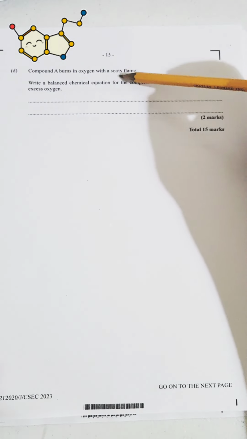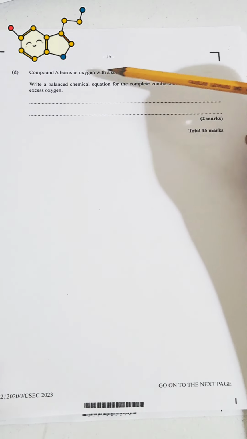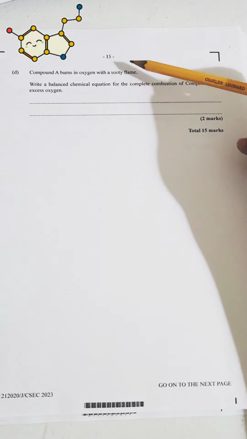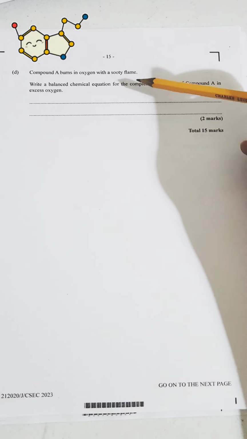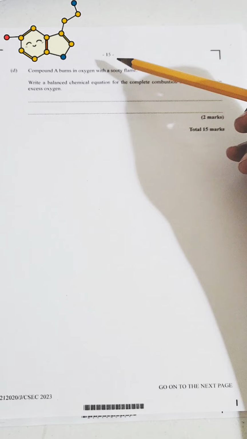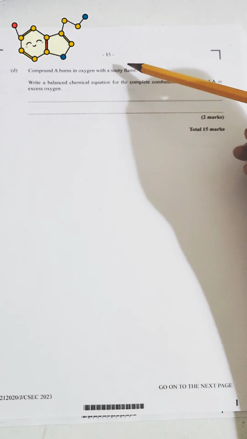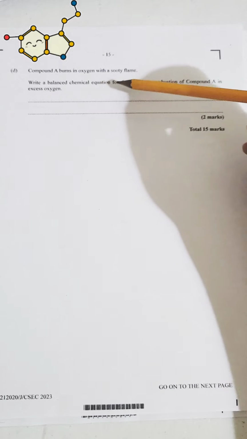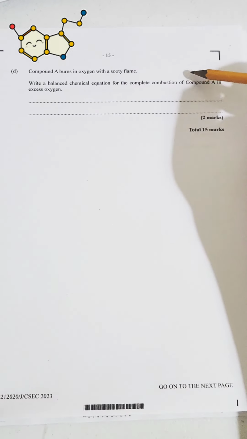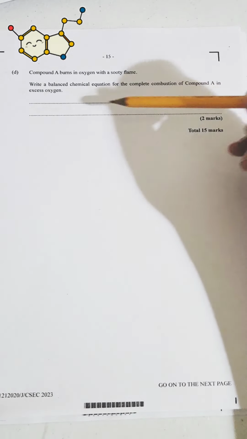Now we have here that compound A burns in oxygen with a sooty flame. But compound A, of course, will burn with a sooty flame because it is an alkene. Alkenes, however, do not burn with a sooty flame. They burn very cleanly. Then it says, write a balanced chemical equation for the complete combustion of compound A in excess oxygen.